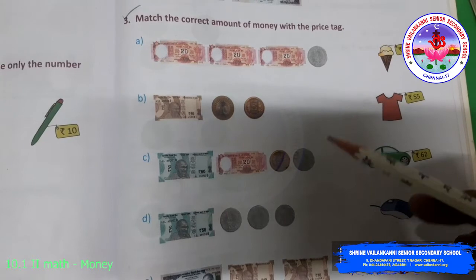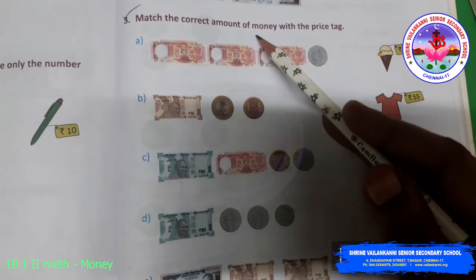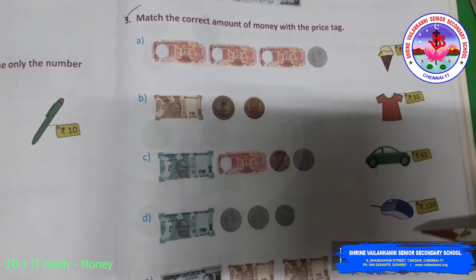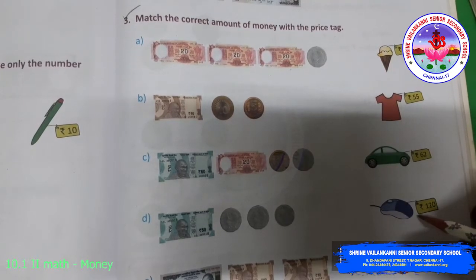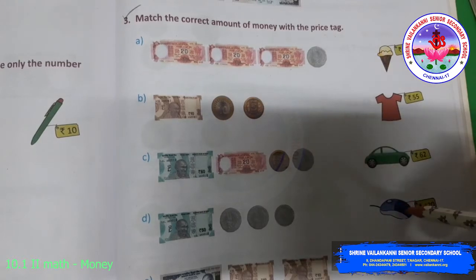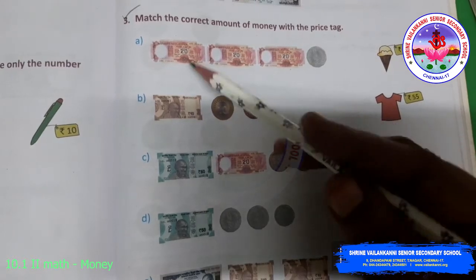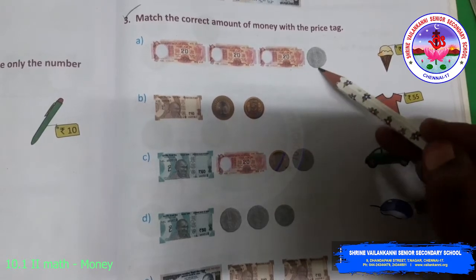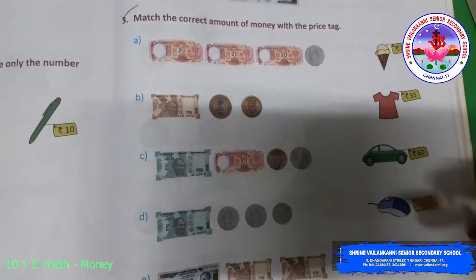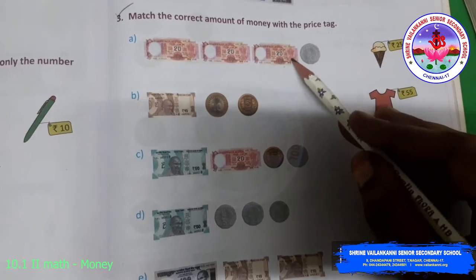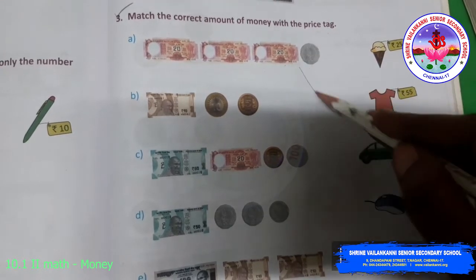In this sum, match the correct amount of money with the price tag. They have given you the amount and the things with the price tag they have kept. So you just have to add it and match it correctly with the thing you are using it to buy. 20 plus 20 is 40, 40 plus 20 is 60, 60 plus 2 is 62. Where is 62? Here. So you are using this amount to buy the car.